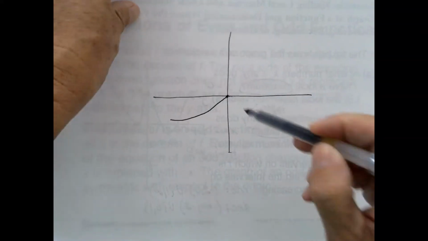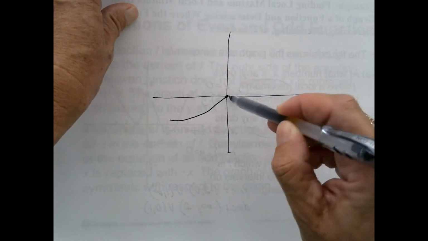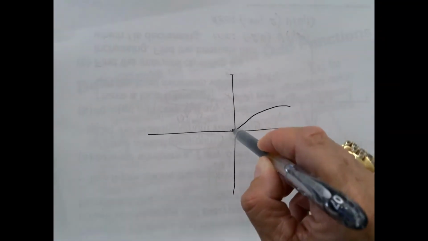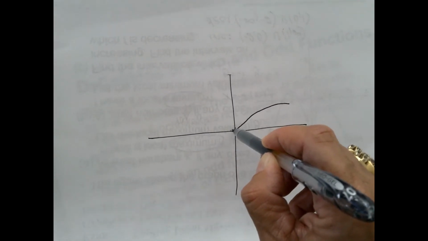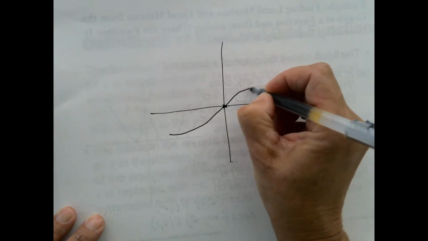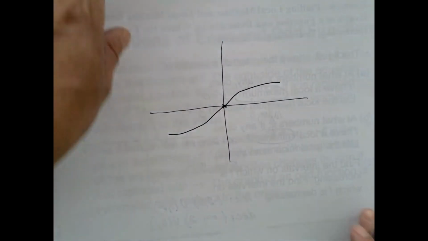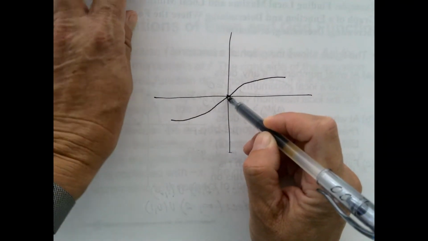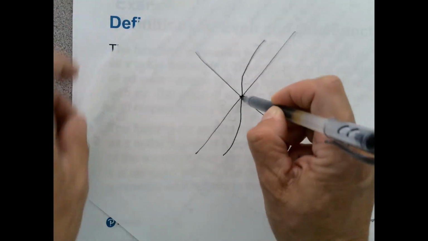Origin symmetry means if I can pin this graph right at the origin and spin it 180 degrees, the graph would look the same on that side. It would fall right onto itself. So in order to complete this graph, making it have origin symmetry, it would need to look like it did just a moment ago. So notice if I pin this graph right here, and again, stretch your imagination a minute because I'm no artist, but if I were to spin this 180 degrees, it looks the same if it were perfectly drawn.